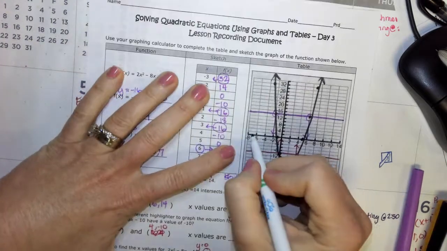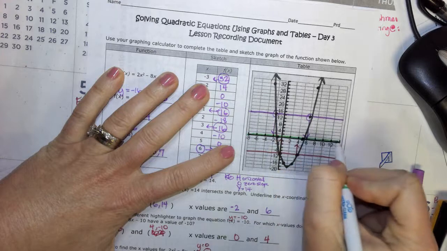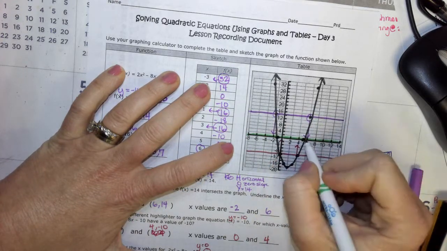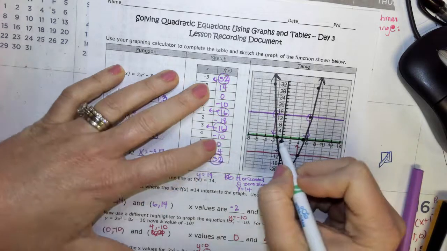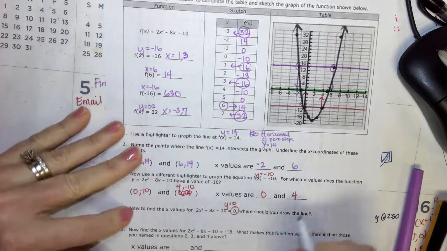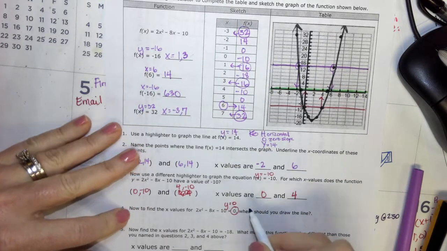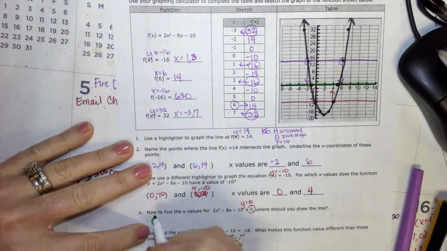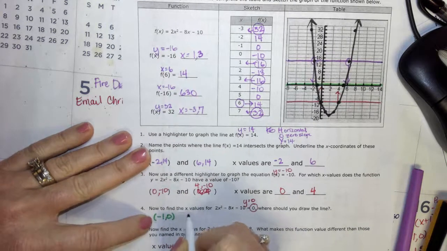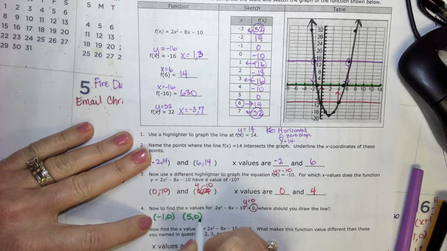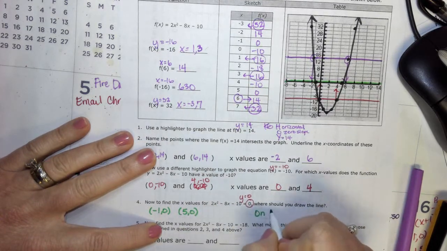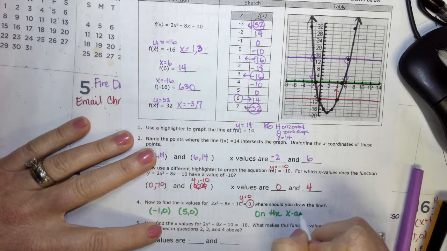So y equals 0 on the x-axis here. So I see that it crosses my graph at this point and at this point. So that's going to be negative 1 and at 5. So my points would be negative 1, 0 and 5, 0. And I drew the line on the x-axis.